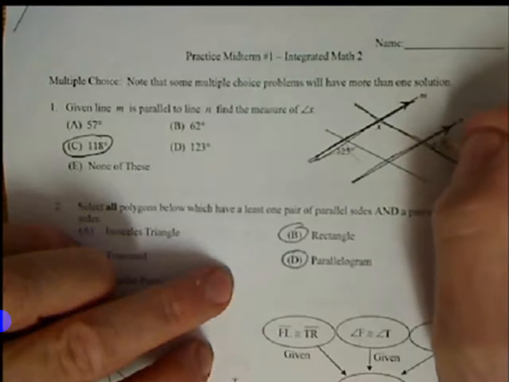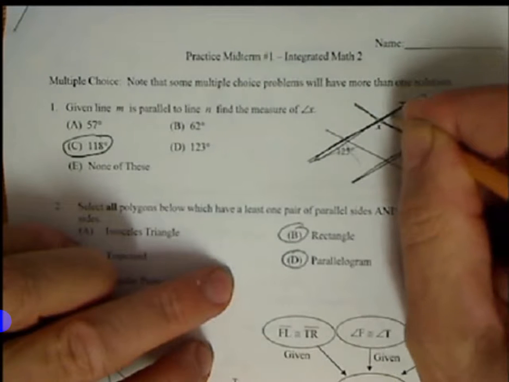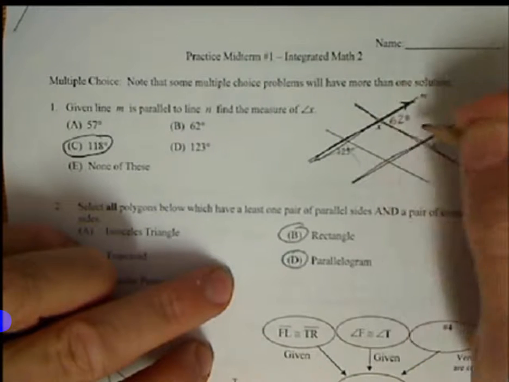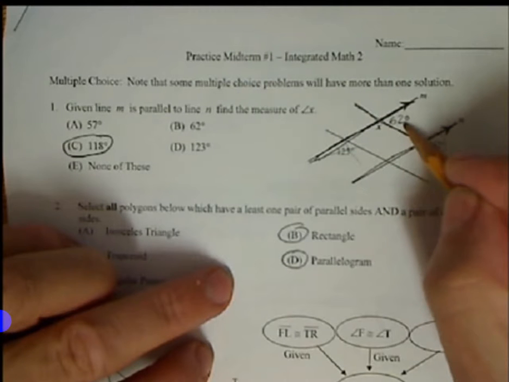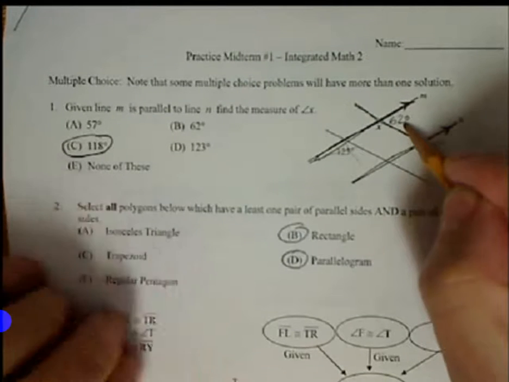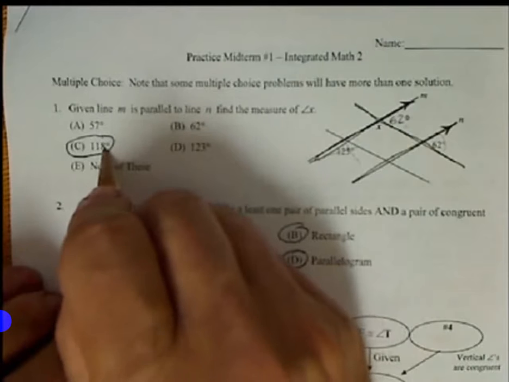Now if I take the 62, I can slide it over here. That's 62. So I know that X plus 62 has to add up to 180. That's how we got 118.